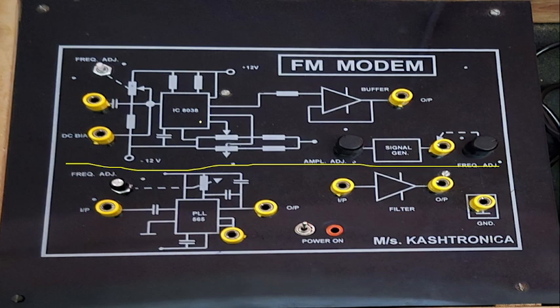This IC8038, with the input of some external signal, can have the modulation signal generation also. So here we are using this IC8038 for FM generation, that is, frequency modulation. The other signal given at the input to this IC8038 is the signal generator signal, called the modulating signal, whose frequency can be adjusted using this frequency adjustment knob and the amplitude adjustment knob.